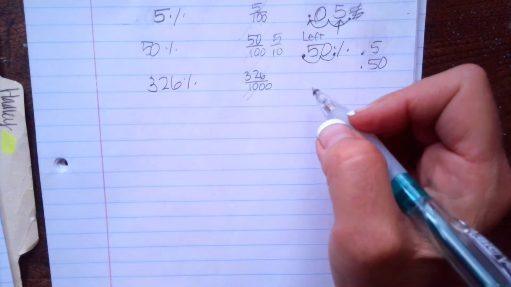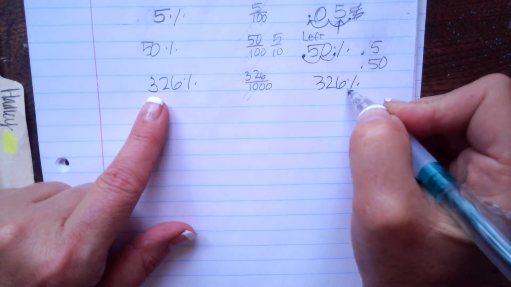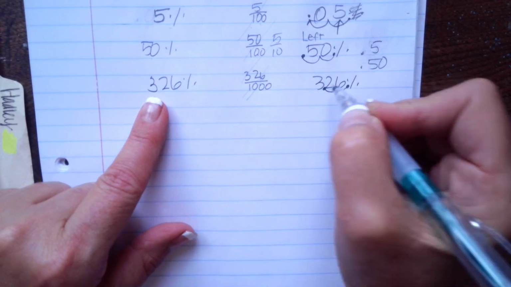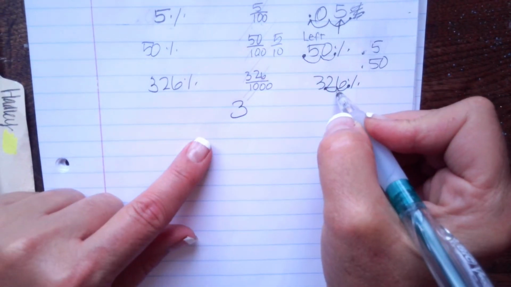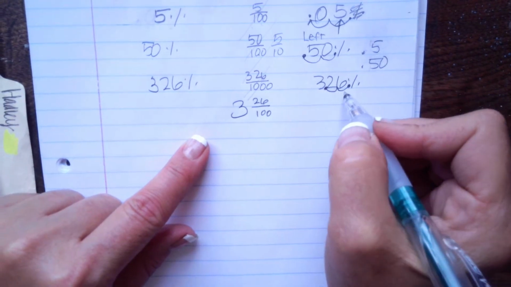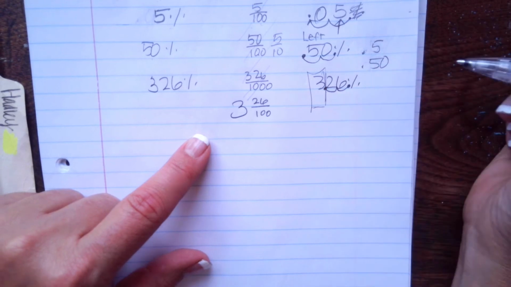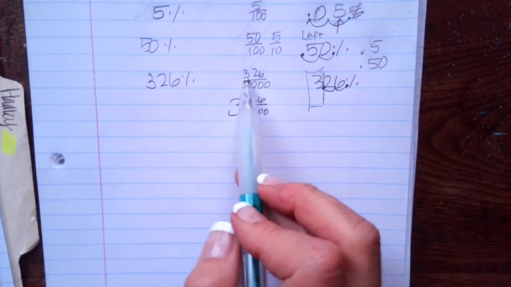Okay, and then 326%. So we change this to a decimal and we go over 2. And that means that this is a whole number, so it's 3, and then the fraction part is 26 over 100. Does that make sense to you? This is a whole number right here. Okay. So that is how you do a percent to a decimal and a decimal to a fraction.